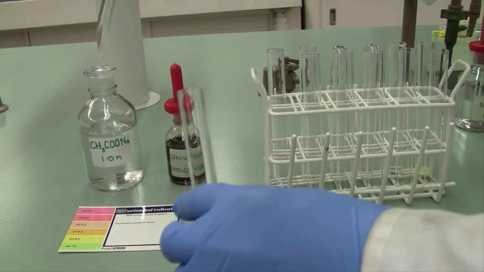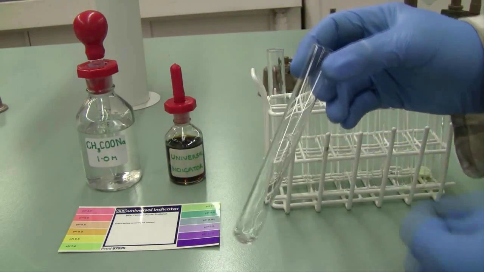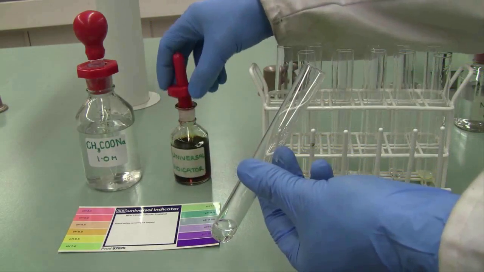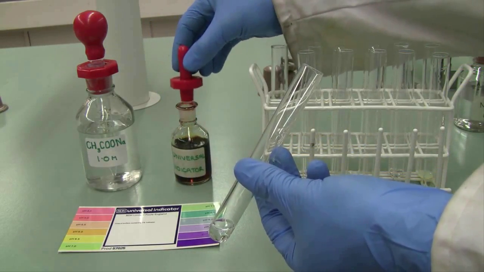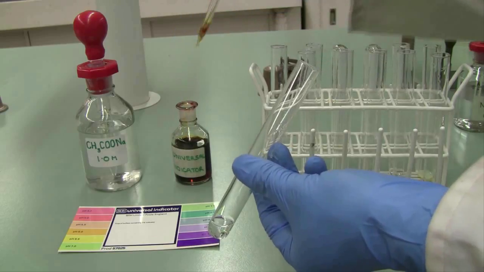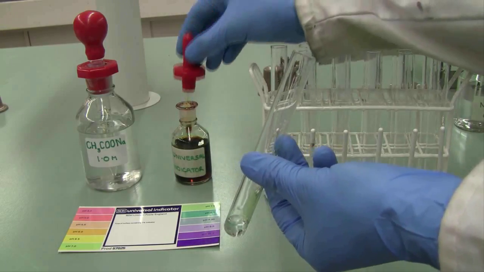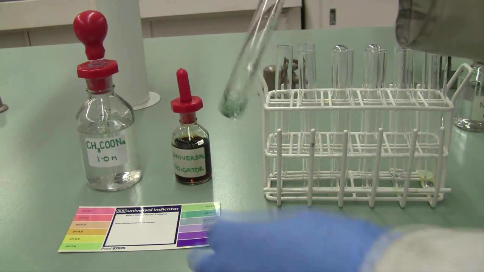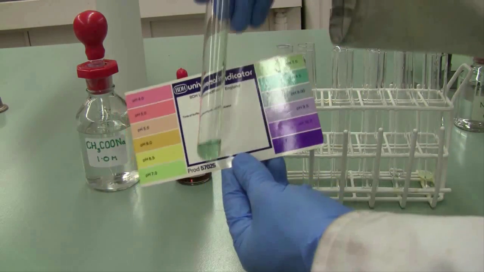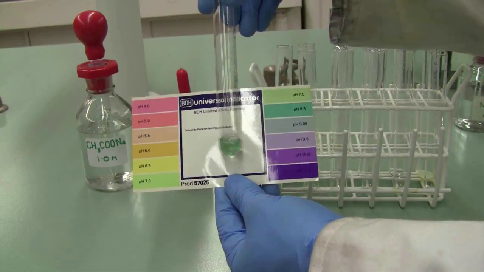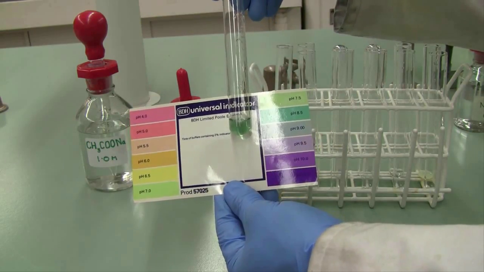We do this by collecting a small volume of the salt in question, and then add 2 drops of universal indicator to that solution. The universal indicator will cause the solution to change colour depending on the pH. We then compare that to a colour comparator chart, and that gives us a reading on pH. In this case, a pH of around 8 to 8.5. So how does this work?